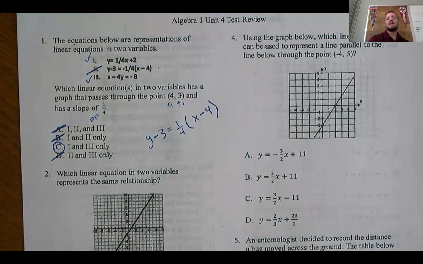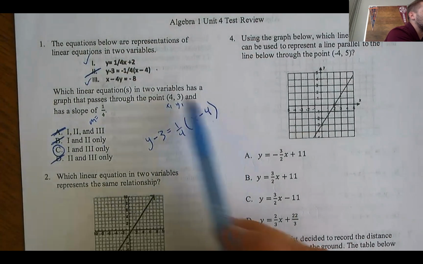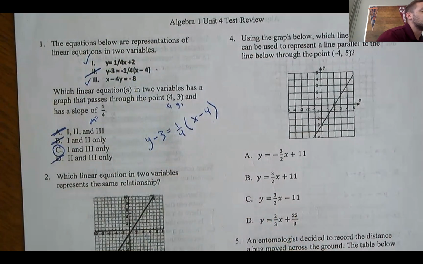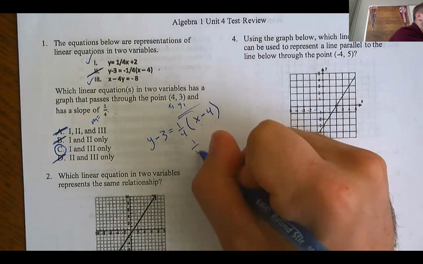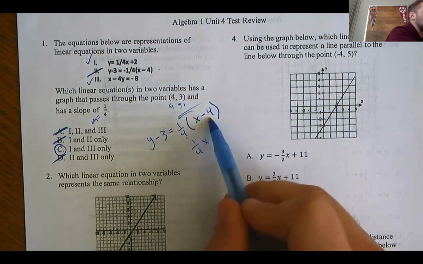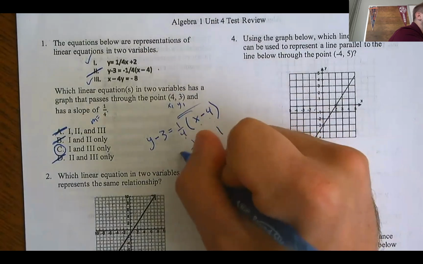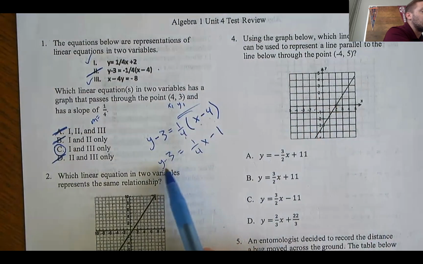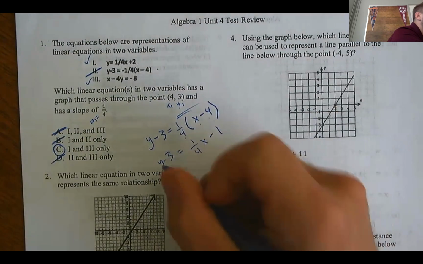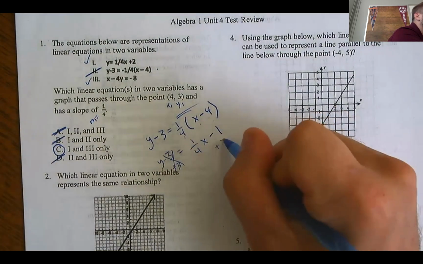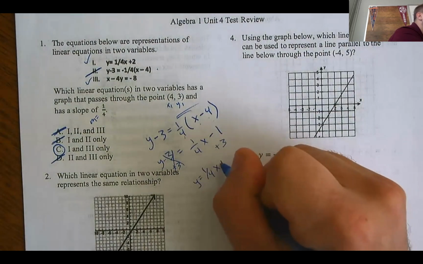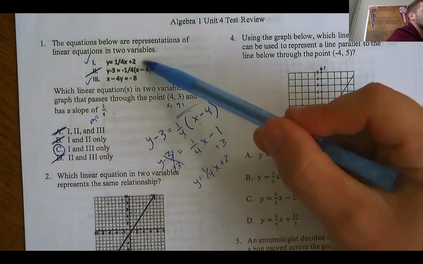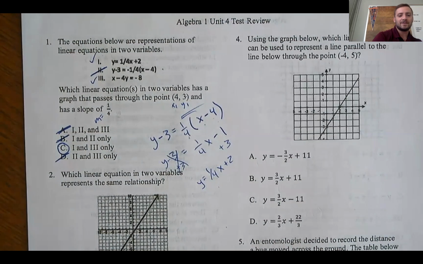Now, I don't like doing that. I don't like just saying, hey, here's the cheat. So let's actually go through. What if I convert this point slope form into slope intercept form? Does that actually make number 1 viable? So we would distribute: 1/4 times x is 1/4x. 1/4 times negative 4 is negative 1. And now look how close we are to getting y all by itself. We just need to add 3 to the left side. If I add 3 to the left, I need to add 3 to the right. y equals 1/4x plus 2. And is that what the equation says? Yep. So number 1 is correct.